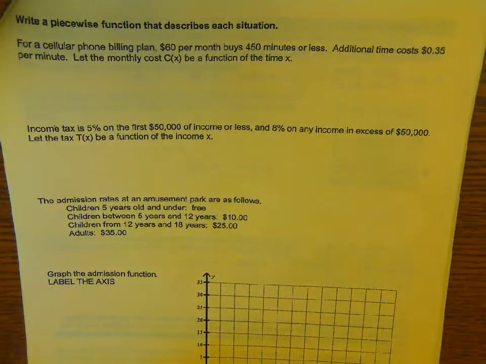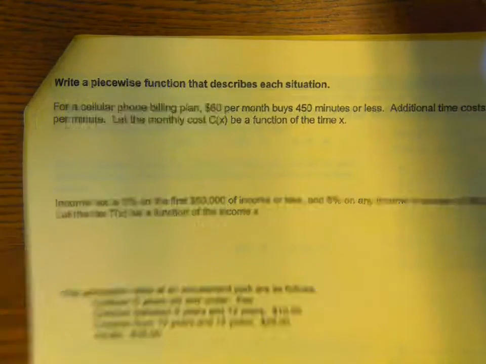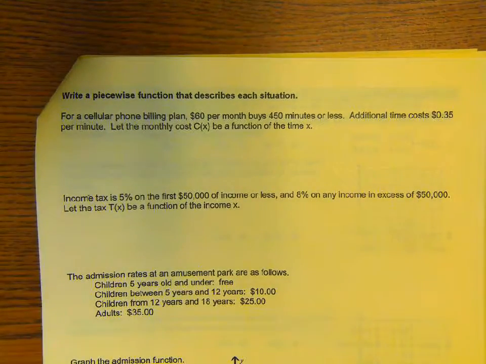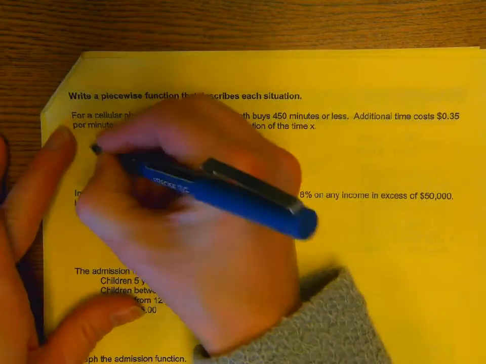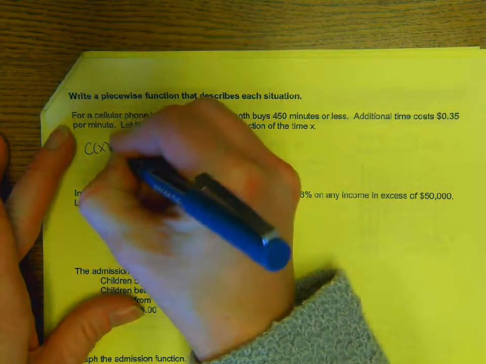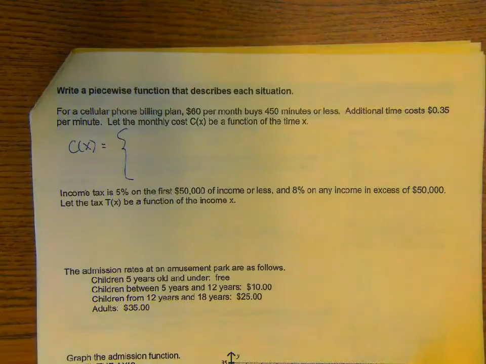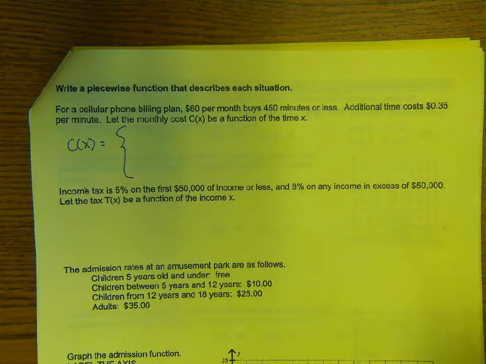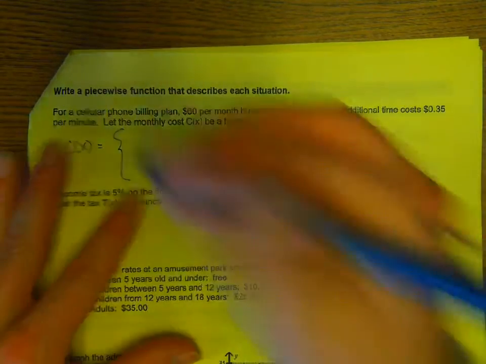For the first 450 minutes, how much do you pay according to this? $60, right? All right, so that part's not so bad. So we're going to write C of X equals, and I'm going to put a bracket here. Do the best you can with your bracket. It's 60.